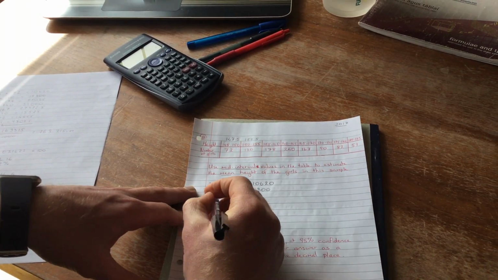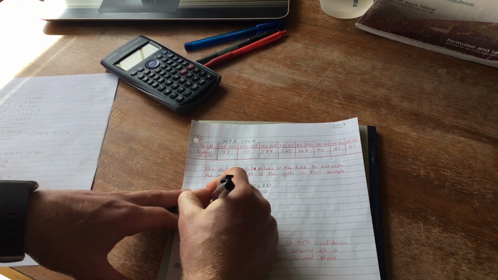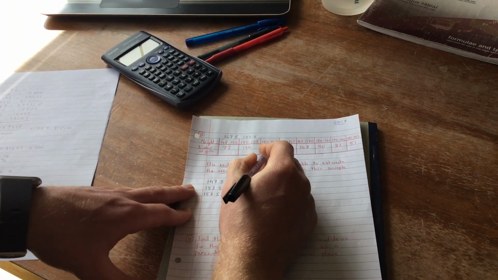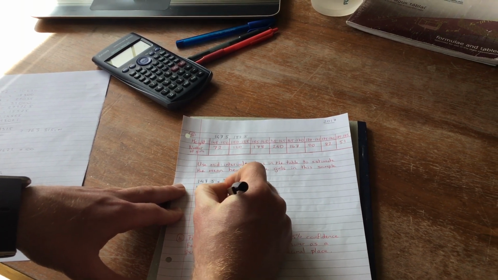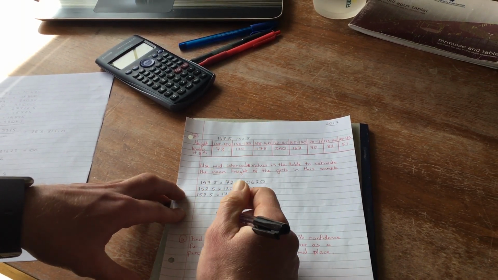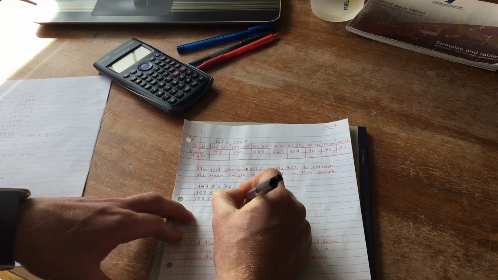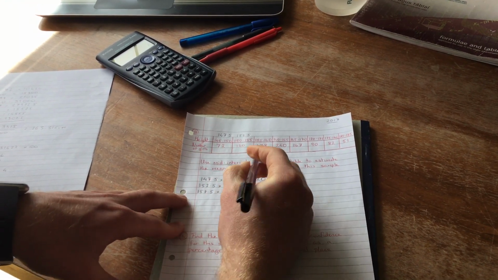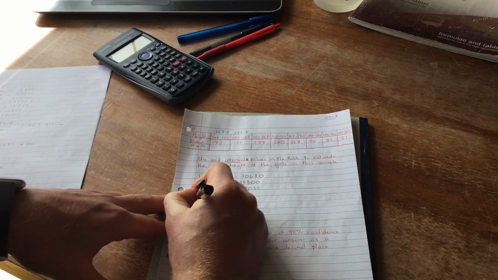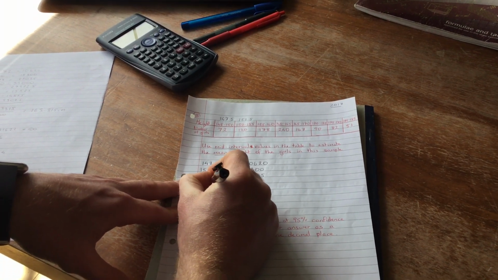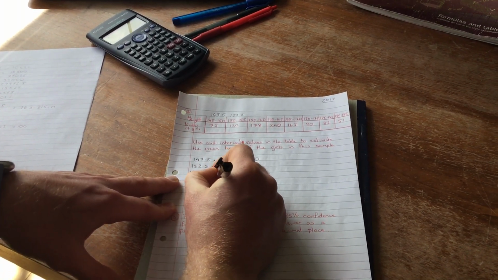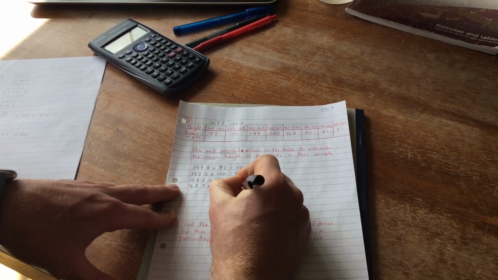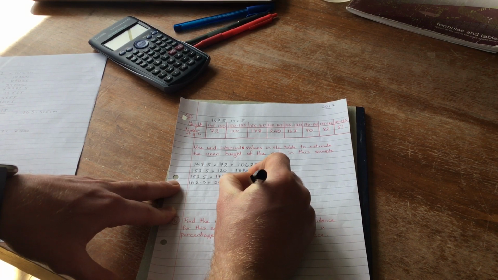Next one, 157.5. So that's the mid-interval value here, multiplied by 178, because there's 178 students at that height, so 178 girls. And again, calculator work, and so on. So I have to do all these calculations, and I show all these calculations in my exam to ensure I'm getting marks for them all, so the examiner knows exactly where all these calculations are coming from.